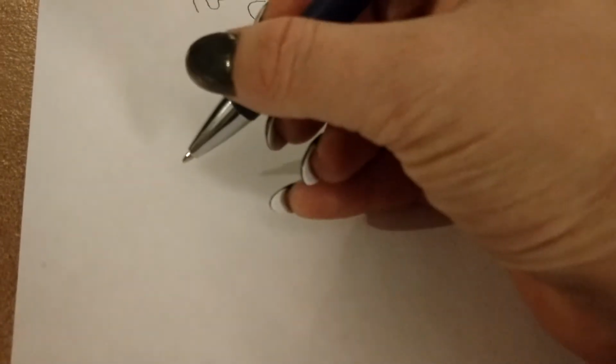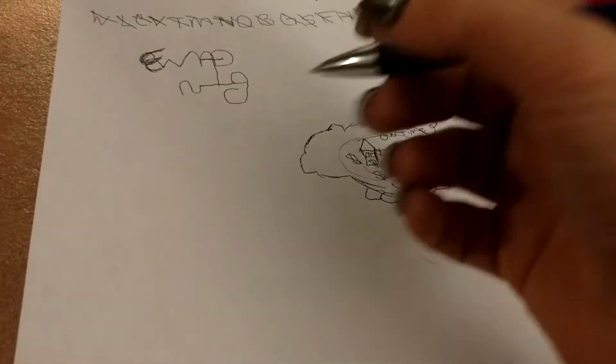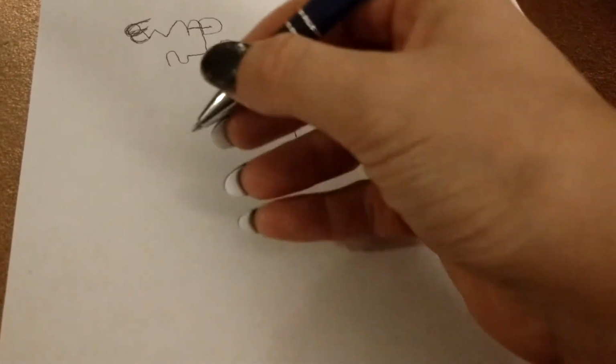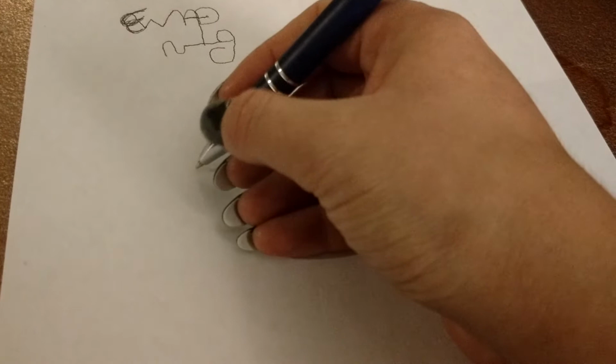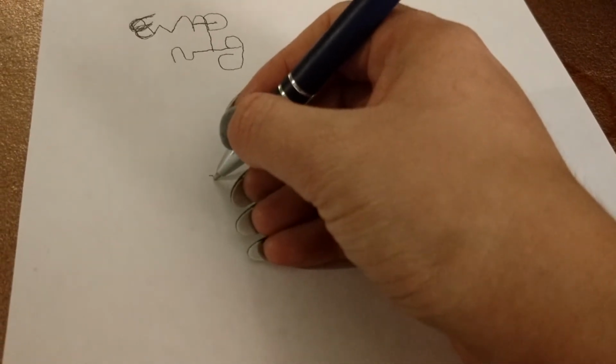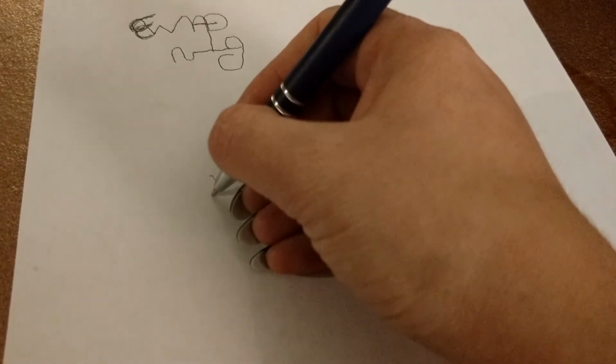Another way of doing this is automatic writing, in which case you need to relax your hand, relax your grip, hold your pencil, and just close your eyes and let it do whatever it is you want.